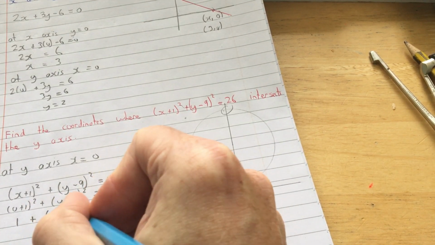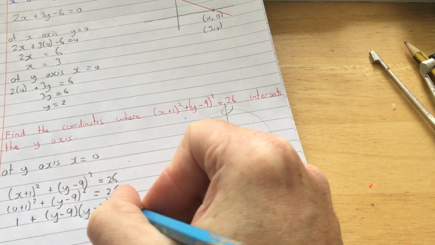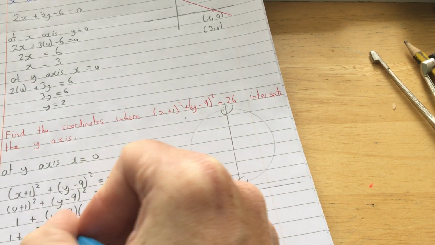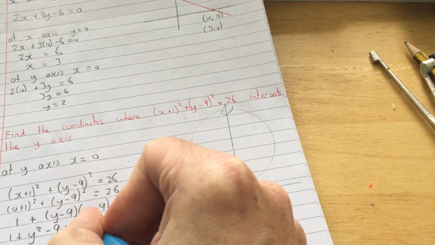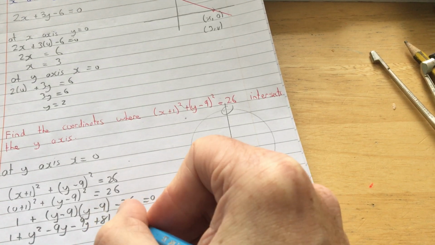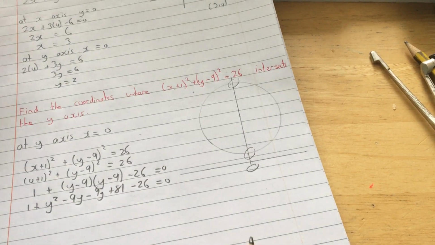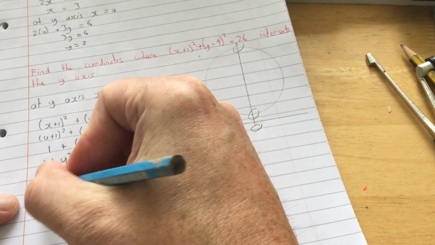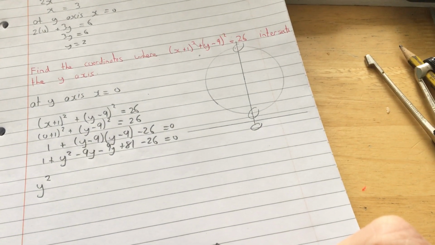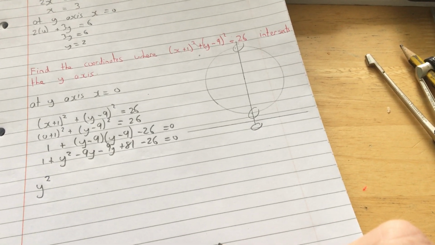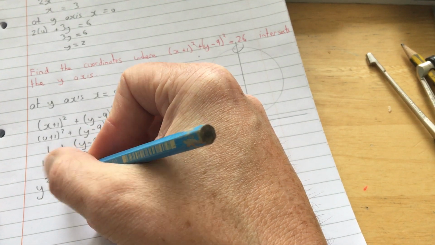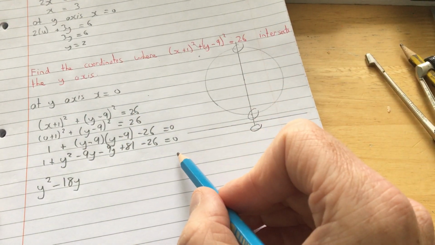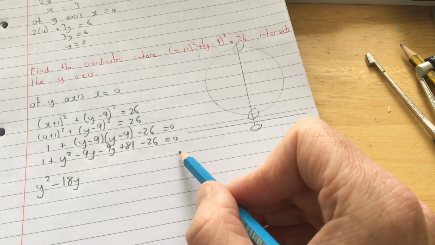Now, multiply out this bracket, y minus 9 by y minus 9, and take over the 26, because you're going to have a quadratic to solve. So 1, now y times y is y squared. y times minus 9 is minus 9y. Minus 9 times y is minus 9y. And minus 9 by minus 9 is plus 81. And then take away 26. Now, there's a few of you that, when you're doing your minus b, you're not putting the y squared term first. So to solve a quadratic, the squared term must go first. So put the y squared term first. And then you have minus 18y, and then you've 81 take away 26.